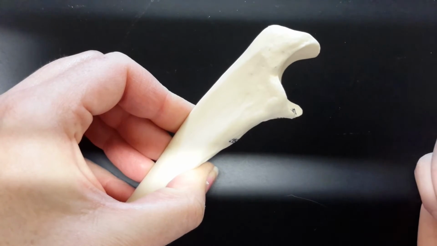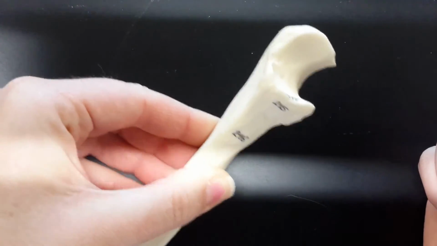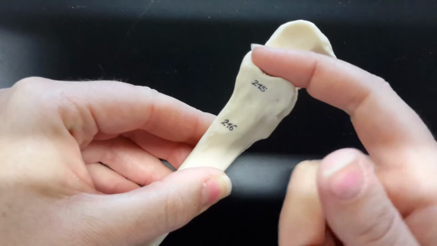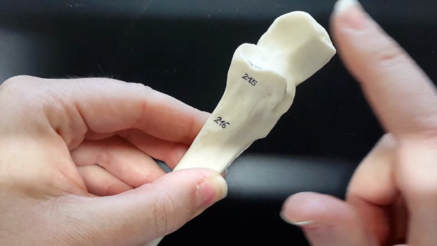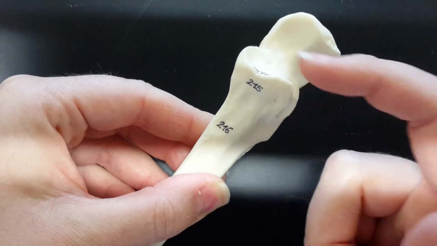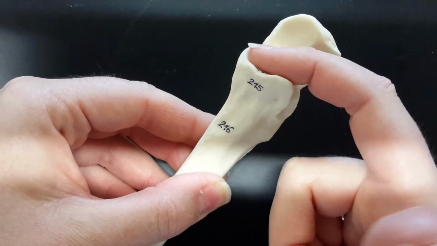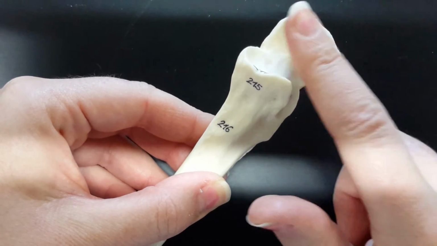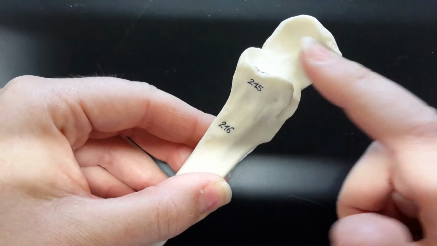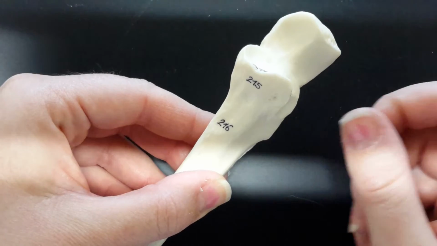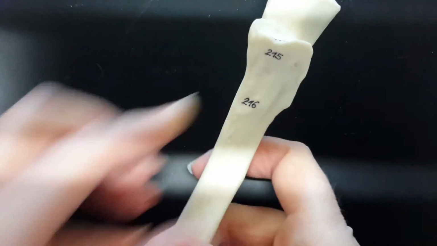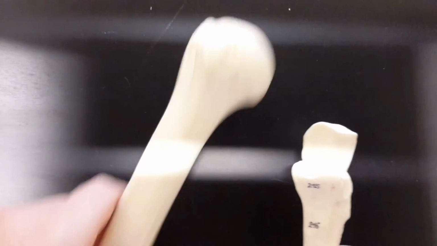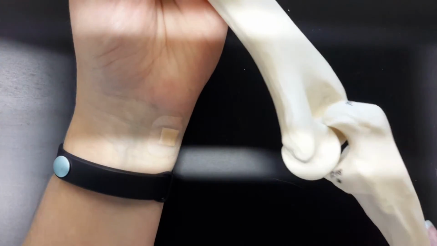The trochlear notch. So if we're going to turn so we can see the inside surface of the ulna, this inside surface should be nice and smooth. It's an articulating surface. This is the trochlear notch. So the trochlear notch articulates with the trochlea of the humerus. Okay, so it makes a really nice hinge joint.